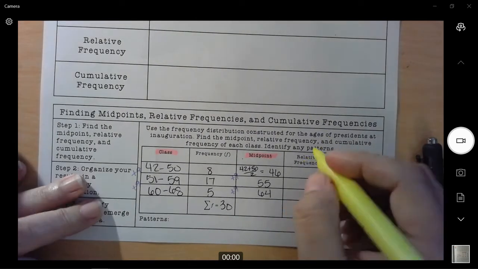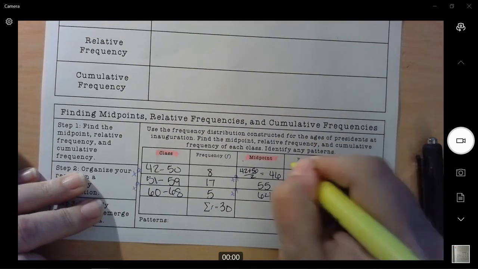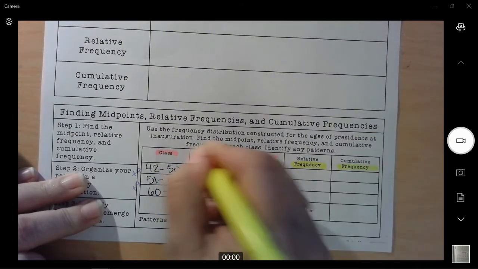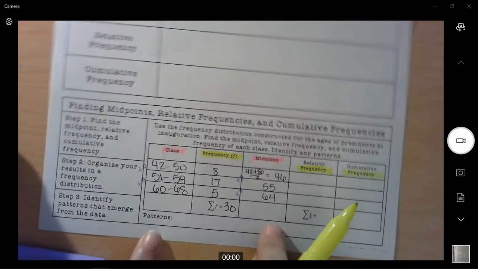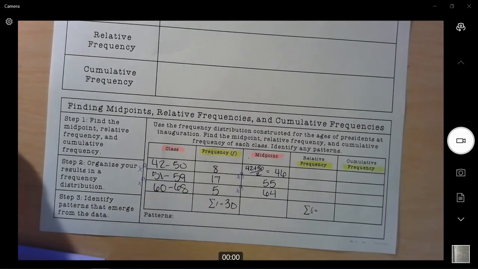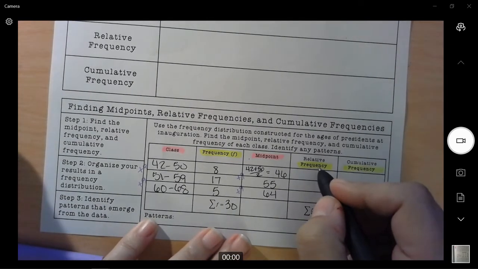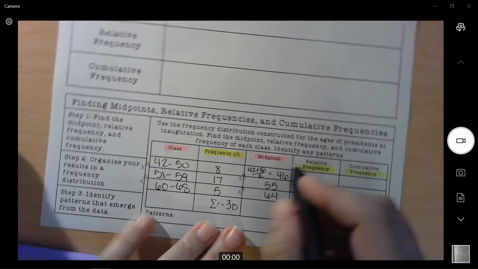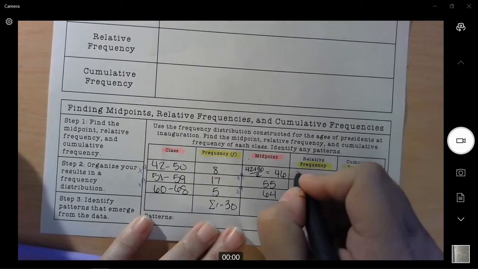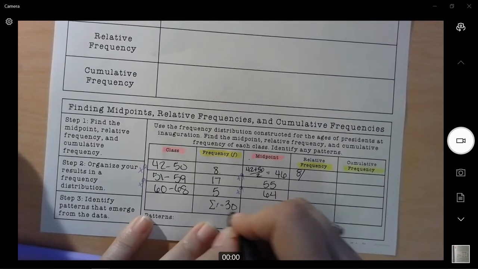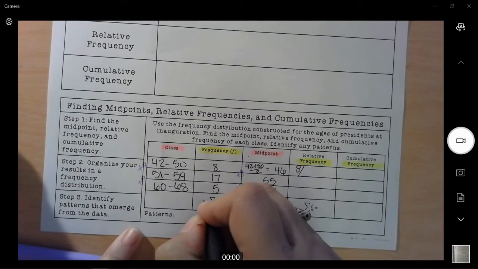Any of the columns that say the word frequency in them are related, and only use the frequency column. All other ones only use the class column. Okay, so those are related. Now for a relative frequency distribution, we take the frequency for that row divided by the n, which we have down here. This is your n.